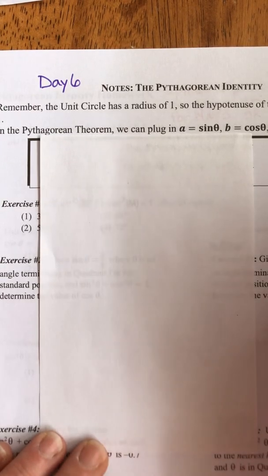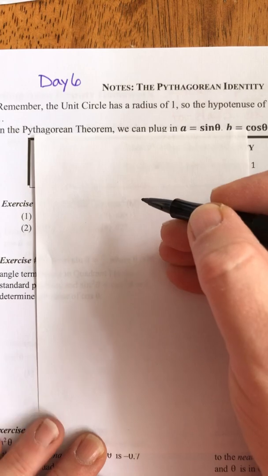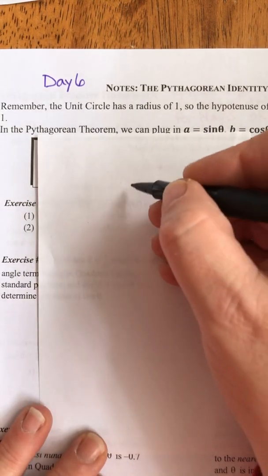Hey guys, let's go ahead and start notes for day 6. Today's lesson is on the Pythagorean identity, but I wanted to show you this really cool thing with what we've been doing, which will make this next lesson make a lot of sense.